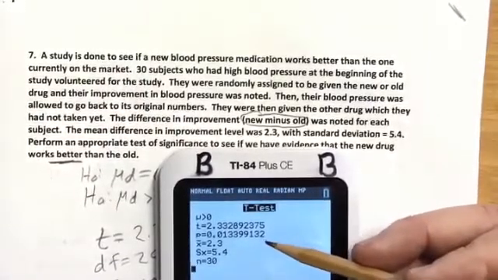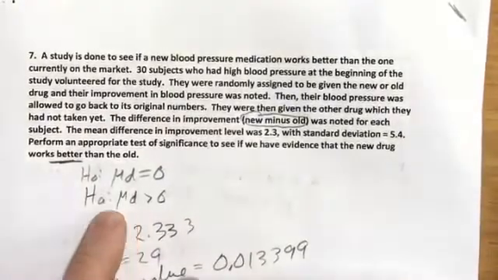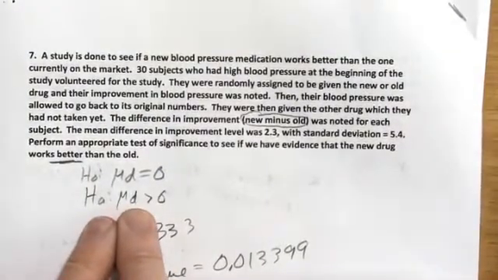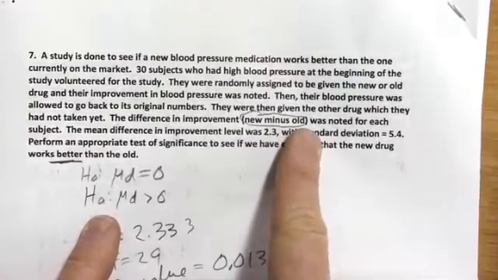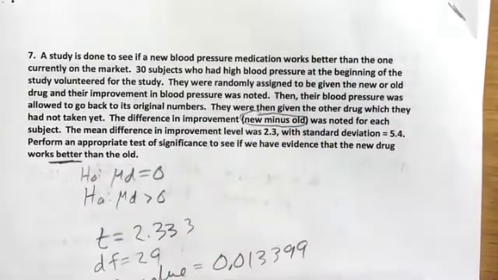So I reject the null. We have convincing evidence that, and restate the alternative, the mean of the differences of the new minus the old drug, mention the context, is greater than 0. In other words, it appears the new drug works better. That's what that is saying.